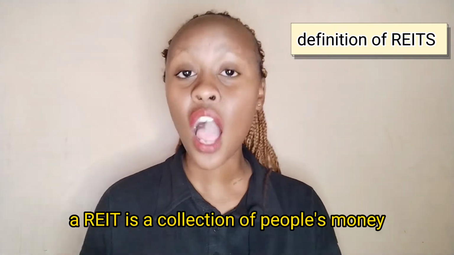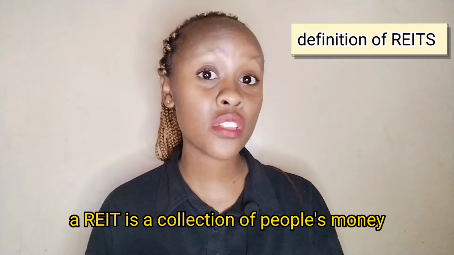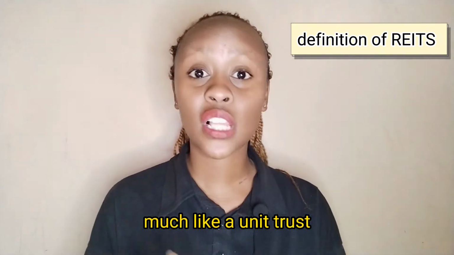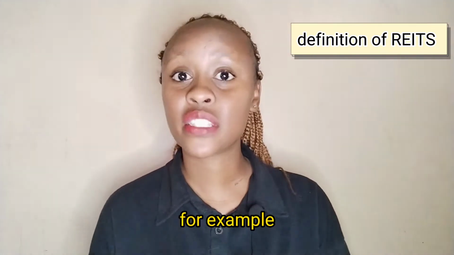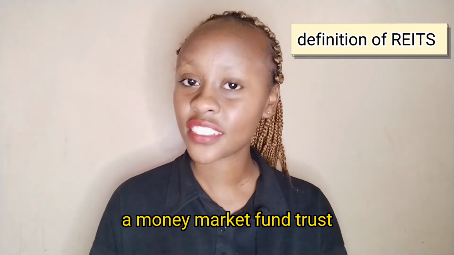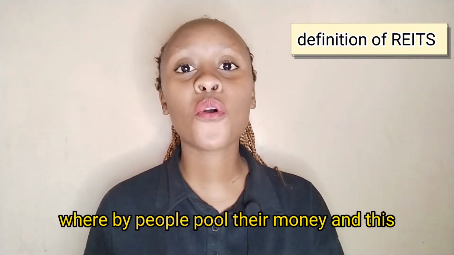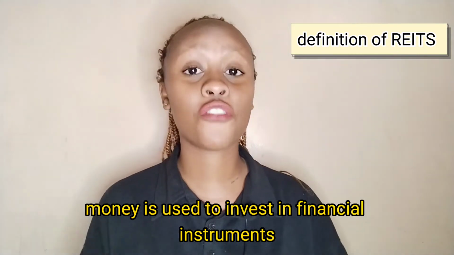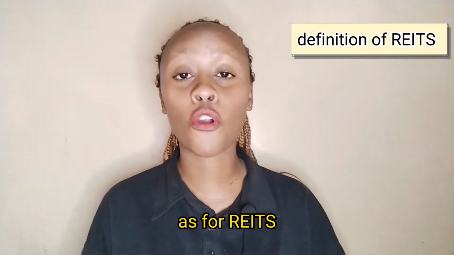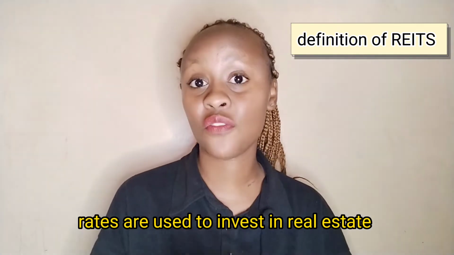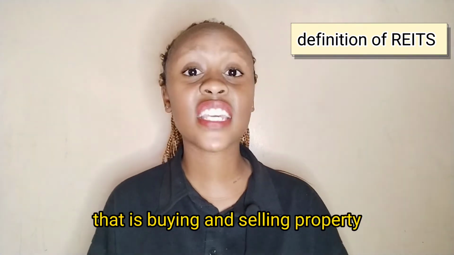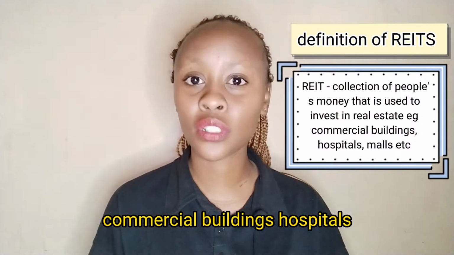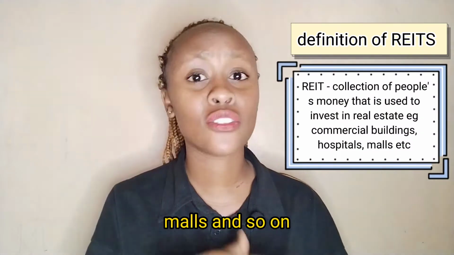In a nutshell, a REIT is a collection of people's money that is used to invest in real estate, much like a unit trust, for example a money market fund trust, whereby people pool their money and this money is used to invest in financial instruments. REITs are used to invest in real estate, that is buying and selling property such as apartments, commercial buildings, hospitals, malls and so on.